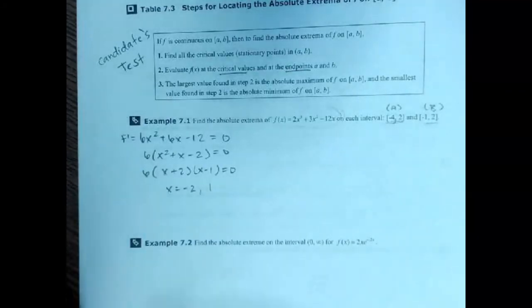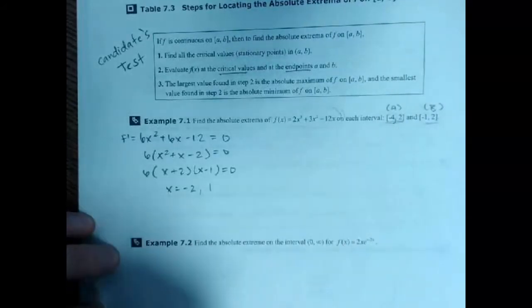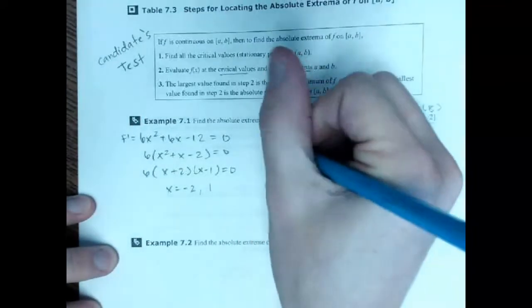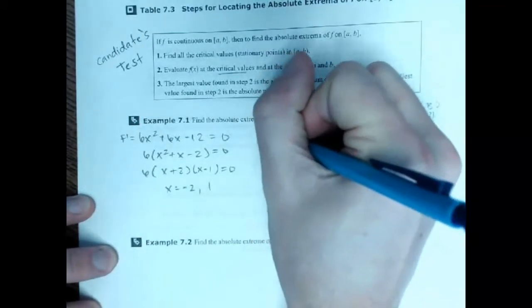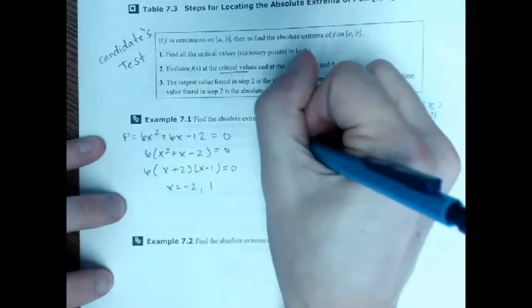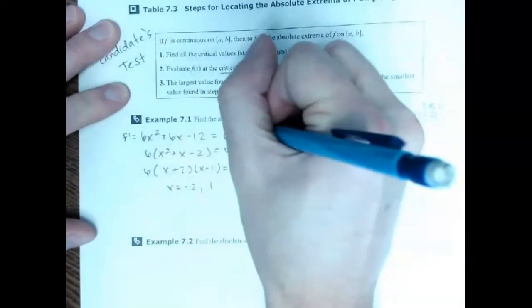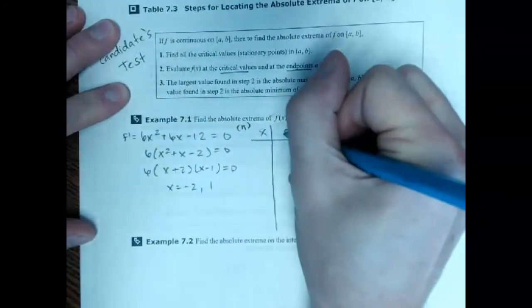Now we're going to need to take those critical points and test them and the two endpoints to figure out what type of absolute max we're going to have. How we test them is we're going to make a little table. We're going to collect all those important candidates, all those x values that could be the max or the min. This is the work for A. And then we're going to plug them into the original function.